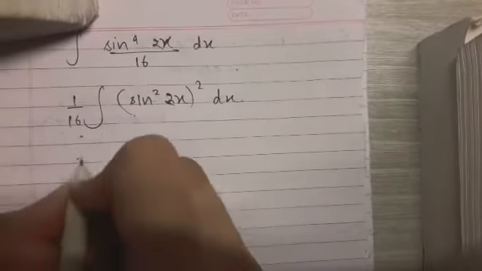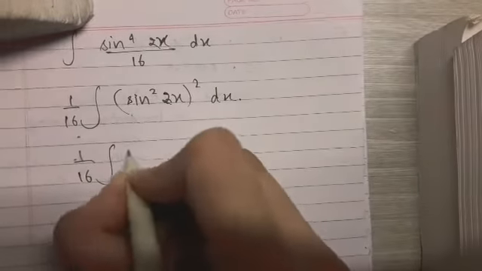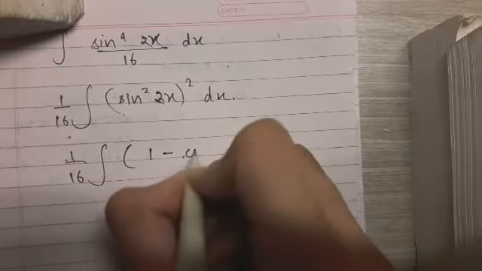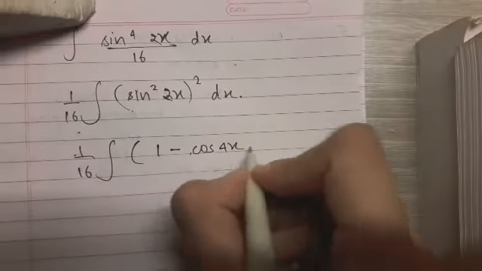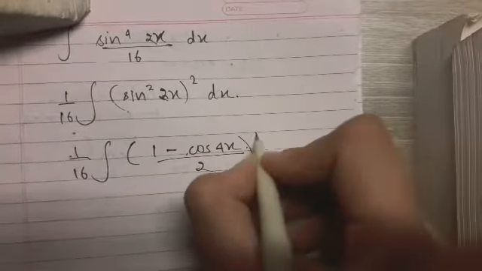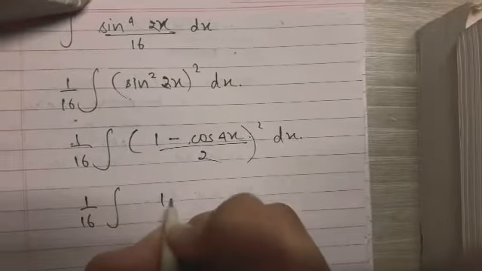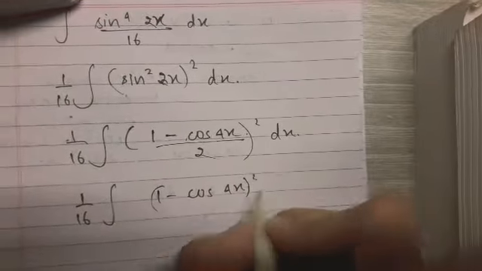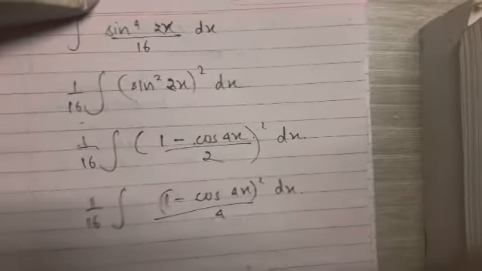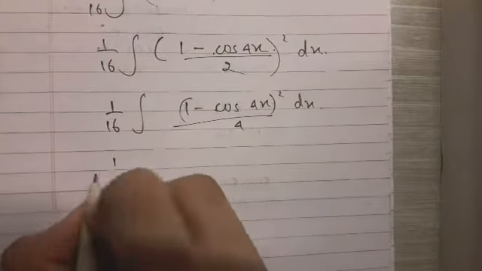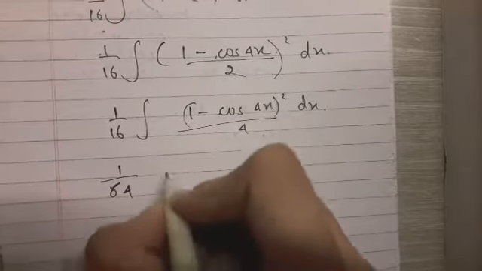We can take 1 by 16 outside, and we can write sine raised to 4 as sine square 2x, the whole square. And like we did earlier, we can replace this sine square with 1 minus cos, we'll use the double angle, 4x by 2, the whole square. This becomes 1 minus cos 4x, the whole square, by 4. We can take 1 by 4 outside, so 1 by 16 into 4, which is 64.